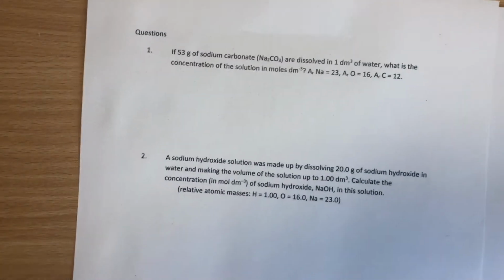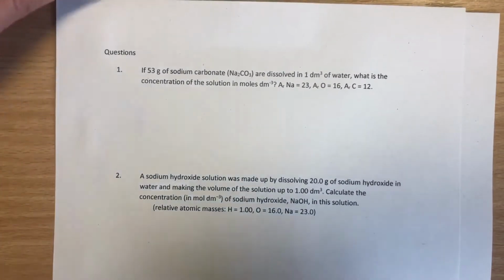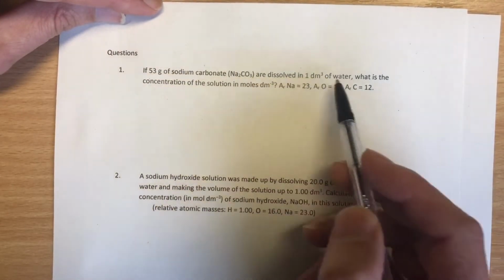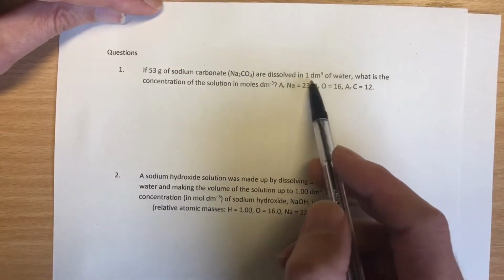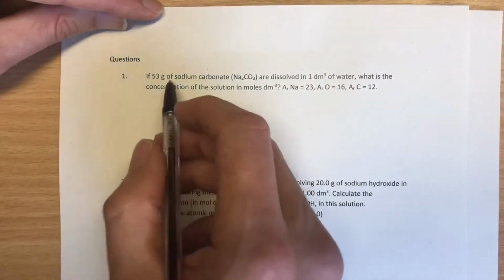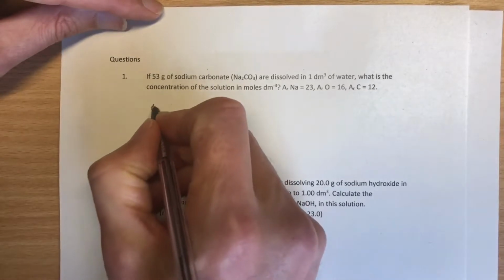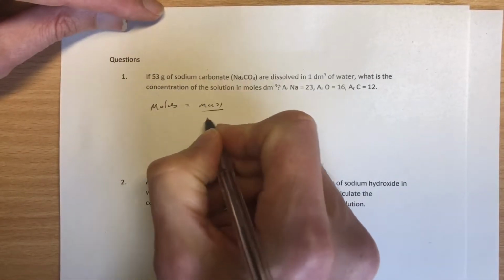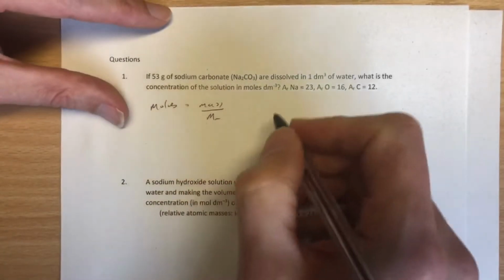Right. So let's do this first one here. We've got 53 grams of sodium carbonate dissolved in 1 decimeter cubed of water. So again, we've got a very helpful 1 decimeter cubed there. So let's work out the number of moles straight away, because we need to do that. So moles equals mass divided by formula mass. So we need the formula mass to start with.